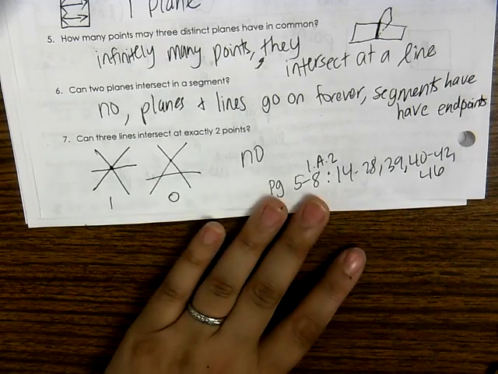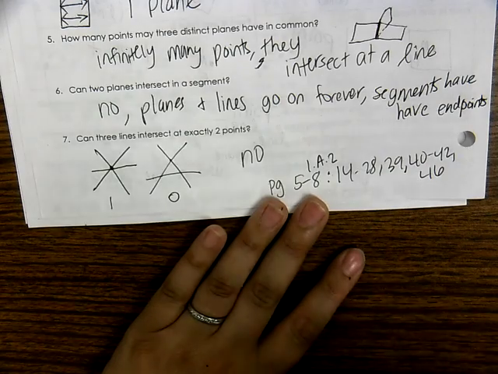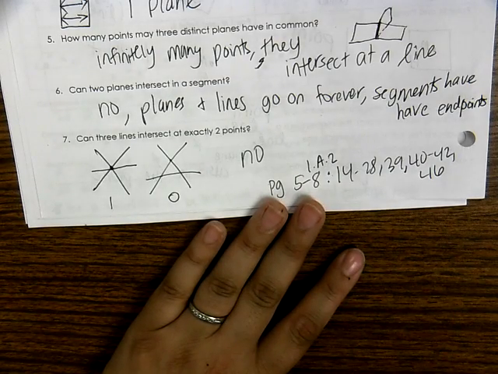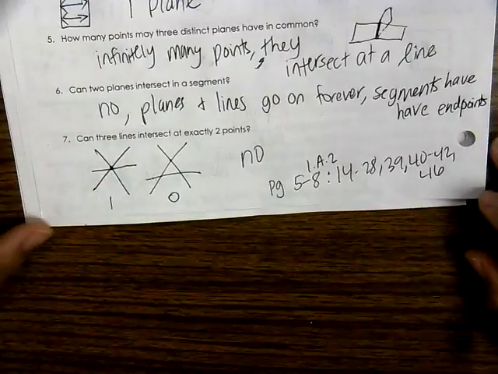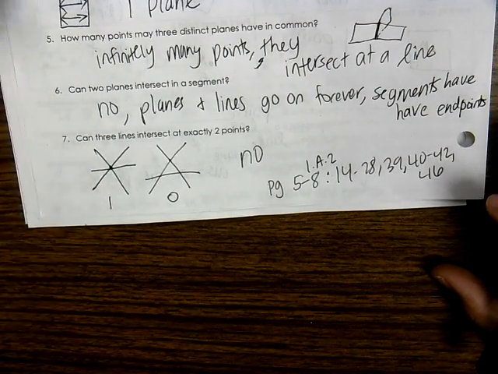If you don't have the packet, if you misplaced it or something, I do have extras in the honors geometry bin where it says absent. Look there. And that should be it. All right. If you have questions, bring them tomorrow. But hopefully this made some sense for you to at least attempt the homework. All right.